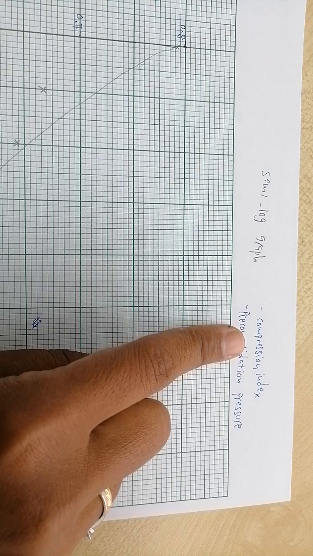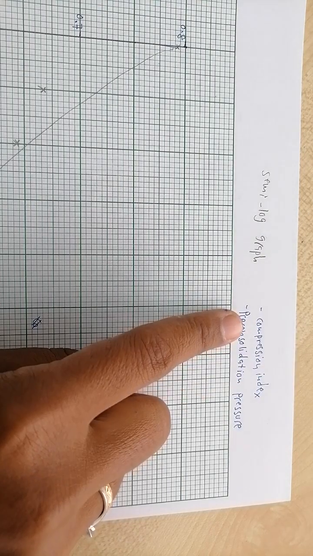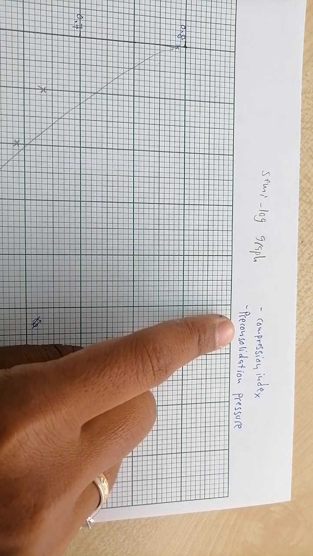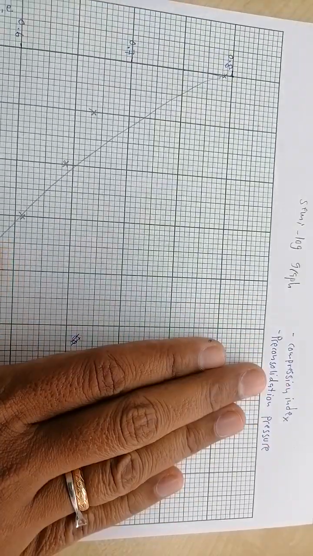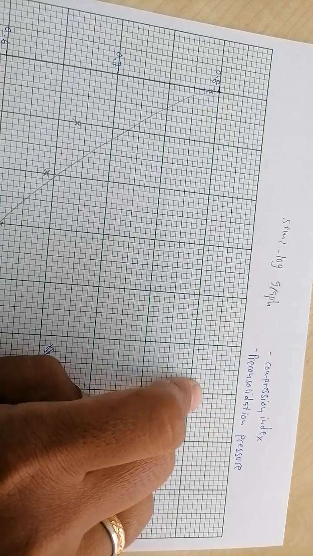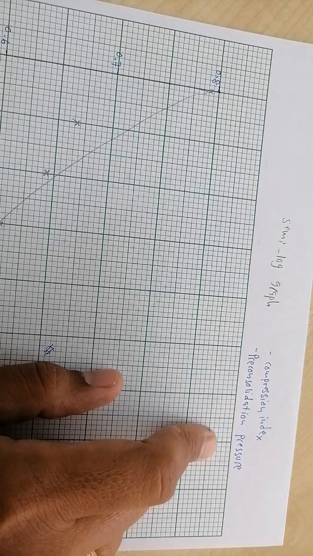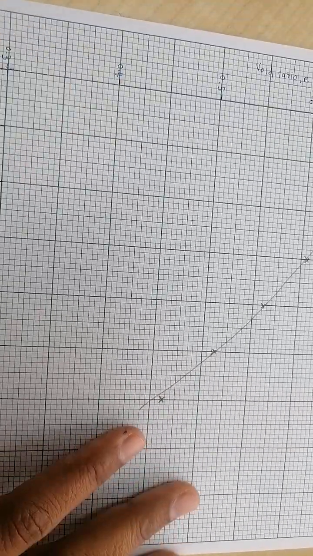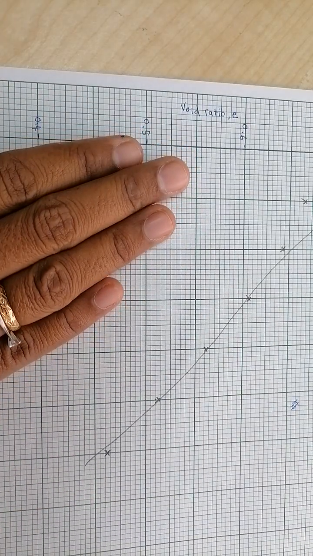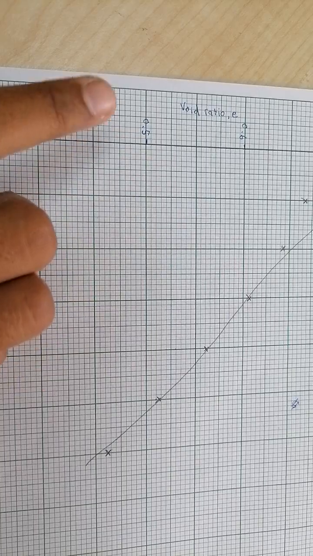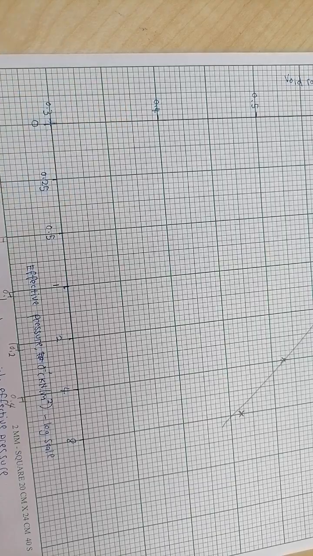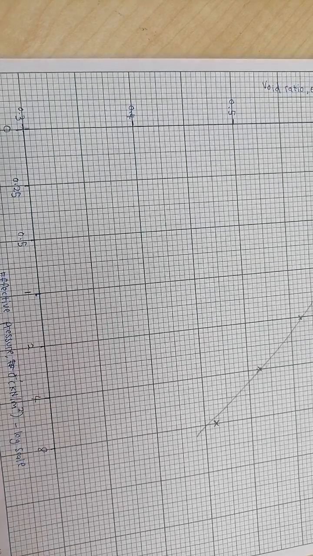If you are curious, feel free to Google and find out more about the usage of this graph, which is to determine the compression index as well as the pre-consolidation pressure. Back to our question, we are done at this level. We just have to plot the void ratio versus effective pressure graph. That's all.